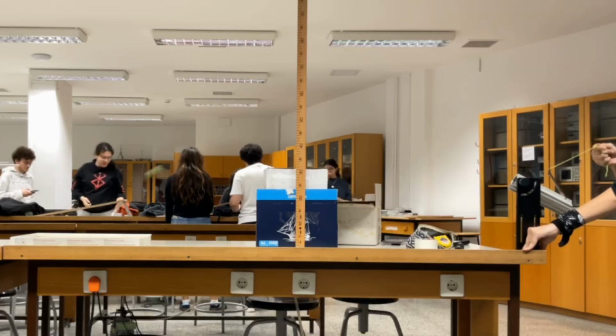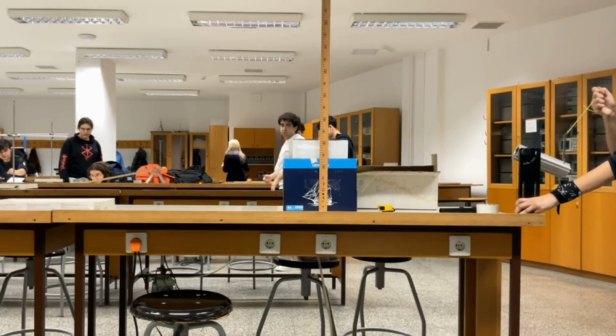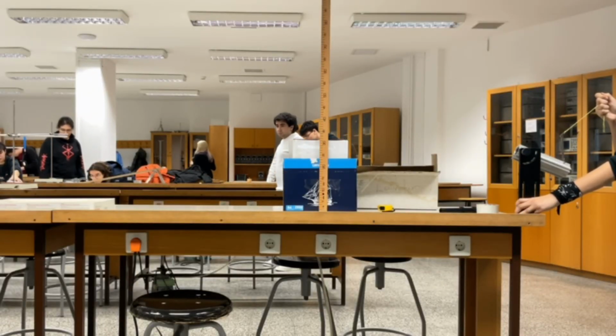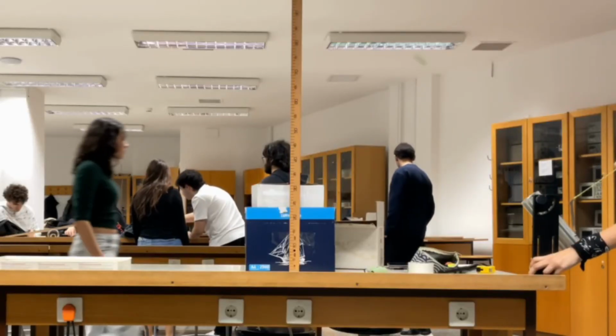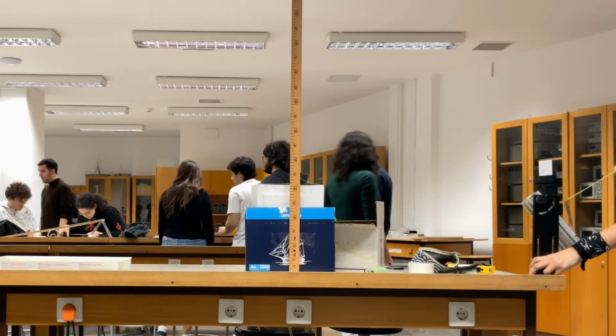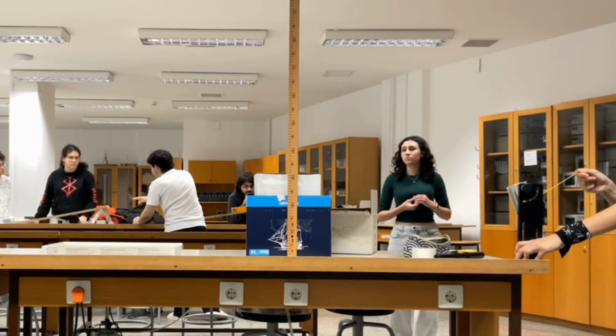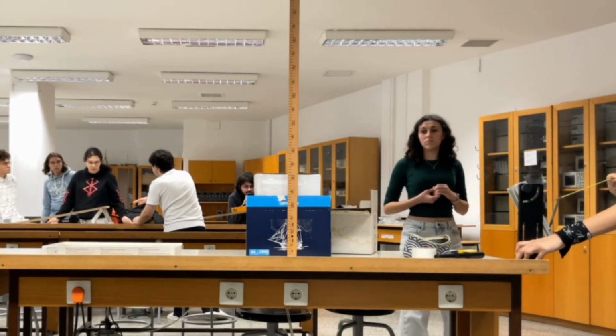I placed the launcher on a stable surface, used the same projectile ball for every trial, and put a meter stick in the camera's view so I could calibrate the distance later. I recorded the motion in slow motion mode to capture a smooth trajectory. For the video analysis part, I launched the ball at a nominal angle of 30 degrees. I made sure the camera stayed still and captured the full path of the projectile.